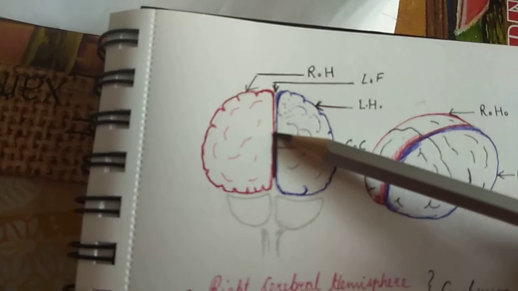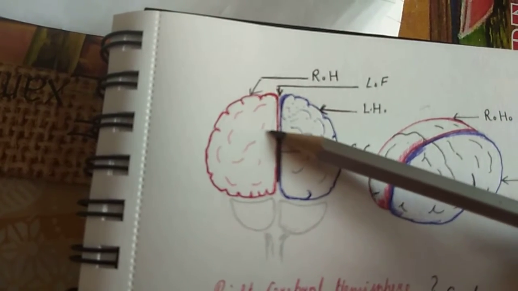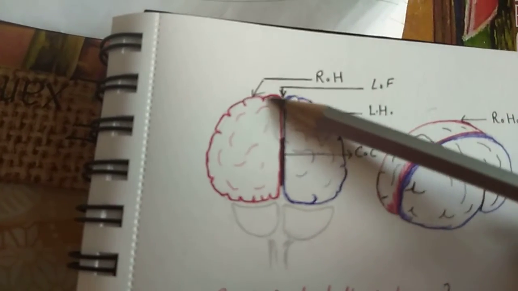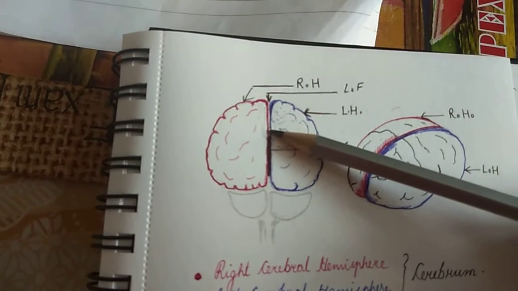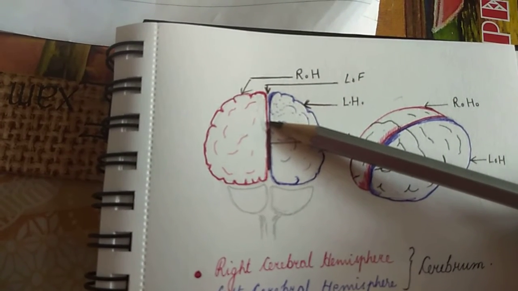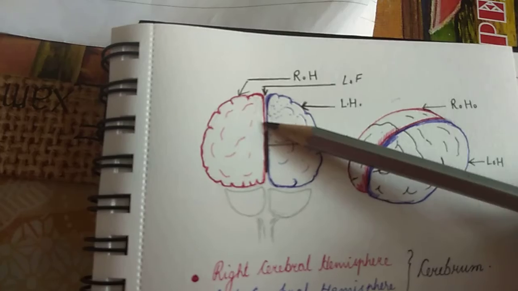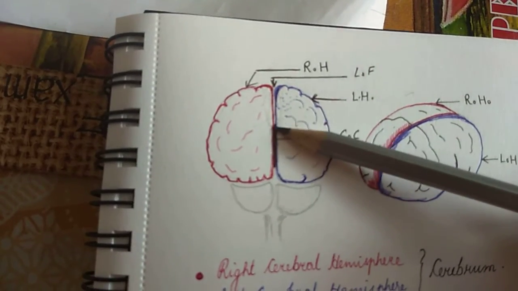A deep fissure, that is a groove you can see in between the two hemispheres. A deep fissure called longitudinal fissure divides the two cerebral hemispheres.